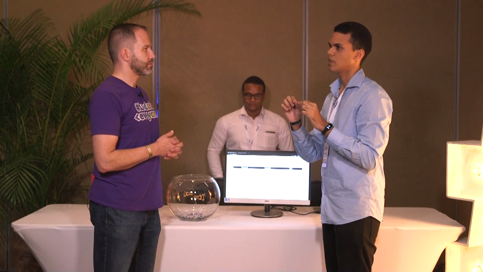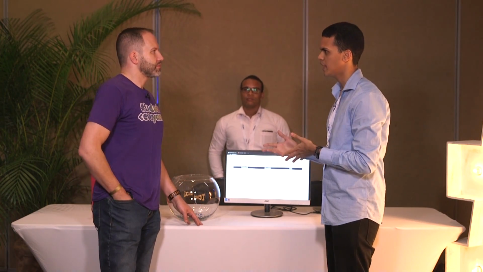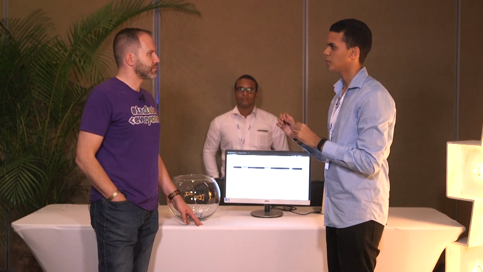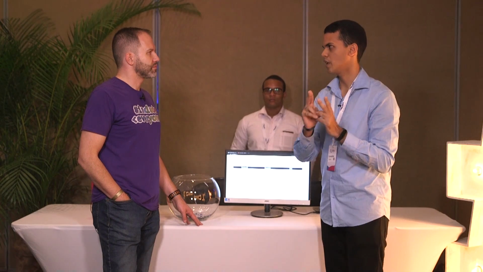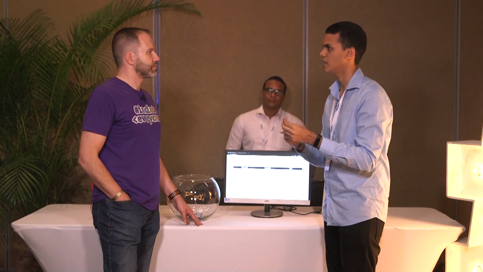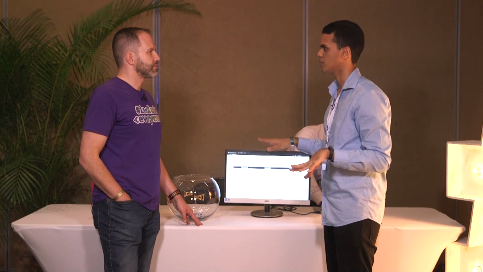Mm-hmm. And it will run the traveling salesman algorithm to find the best and shortest route to collect these containers. And it will assign one route to one collector. So they will have different containers and different routes. So the route is going to be the shortest one for each one.